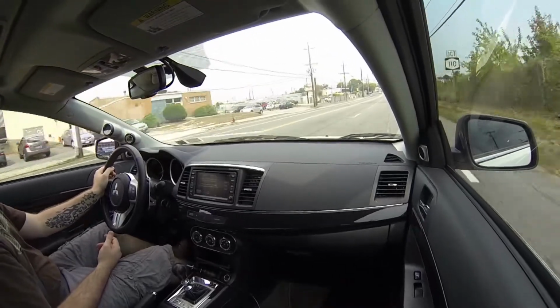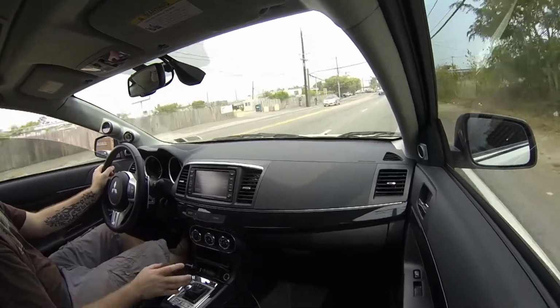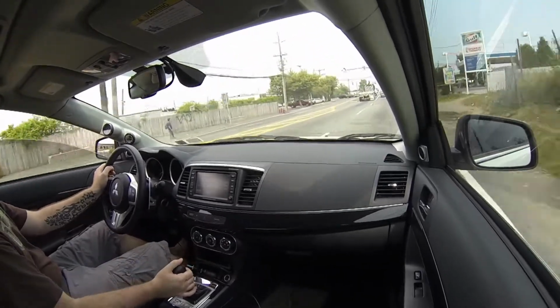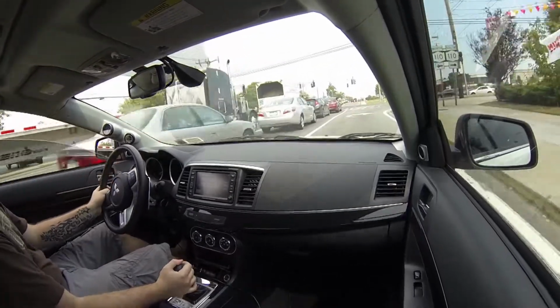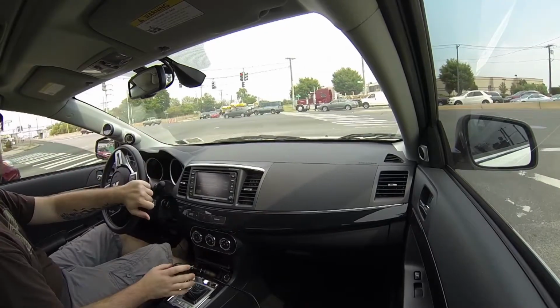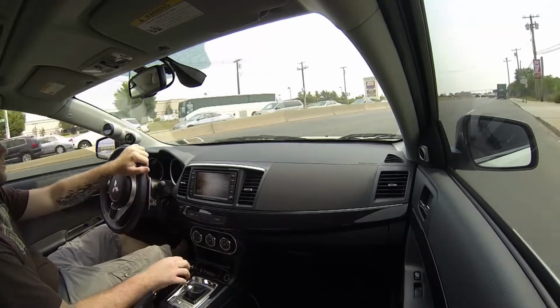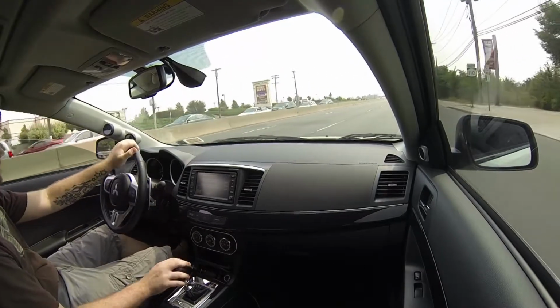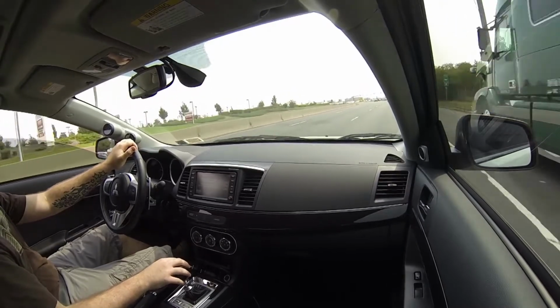So I'm probably going to just in second give it a little blip up until I see about 15 psi on the boost gauge, and then I'll let off. But that just gives Justin, my tuner, a chance to see what the car is actually doing while it's in boost, without going full on. There's an ambulance behind me.